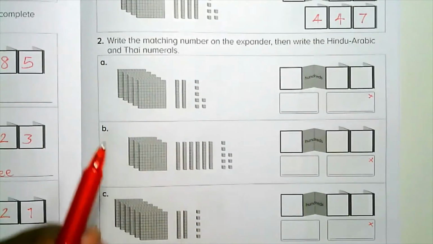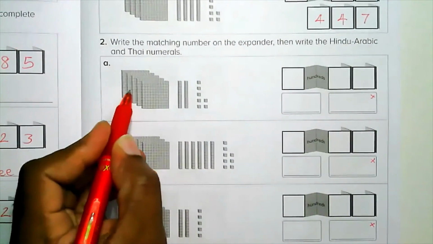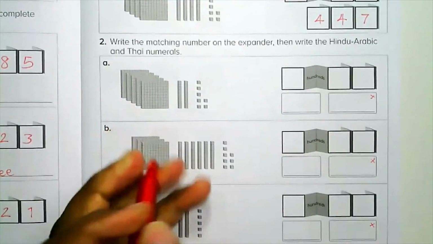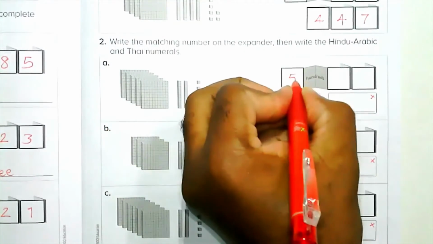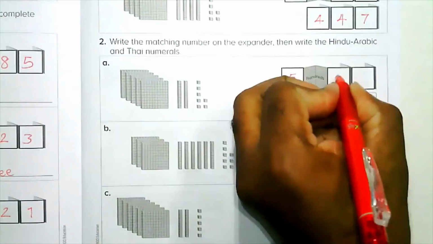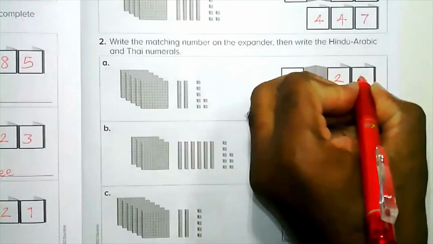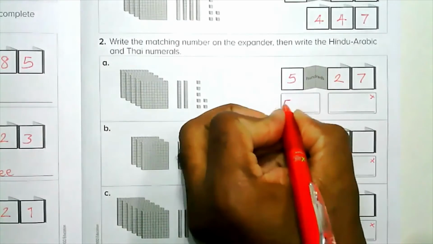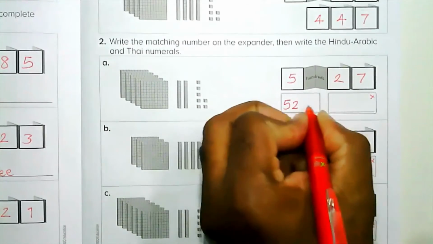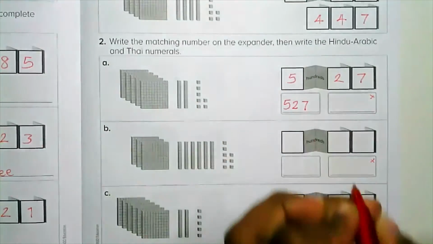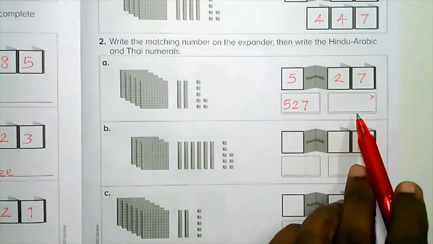For part A, we have 1, 2, 3, 4, 5. 500, so we're going to write 500. 2 tens and 7 ones. So it's going to be 527. Students should write the Thai numerals here.